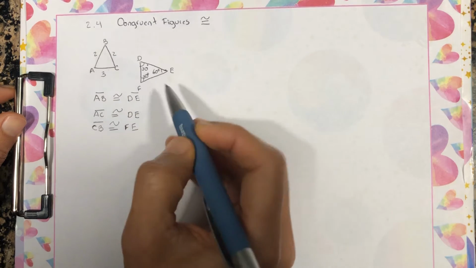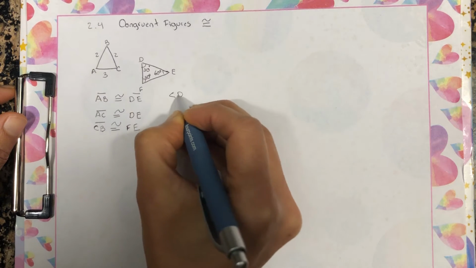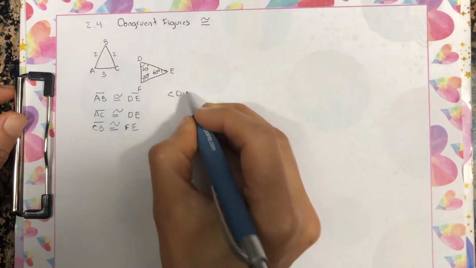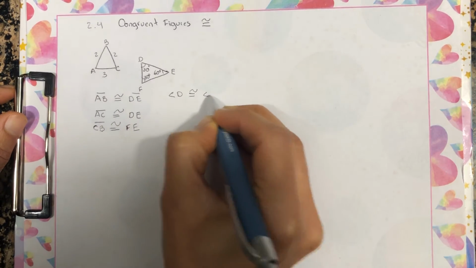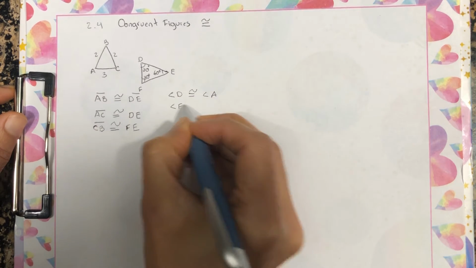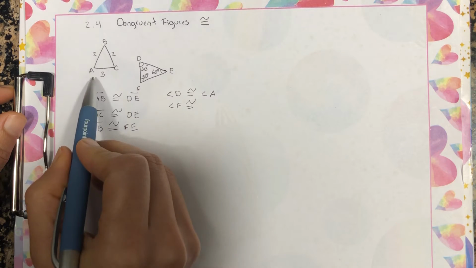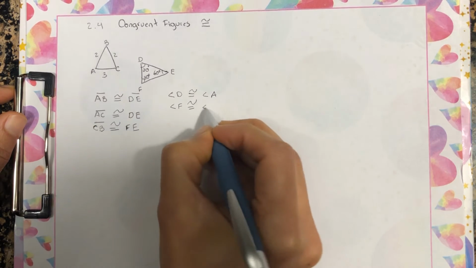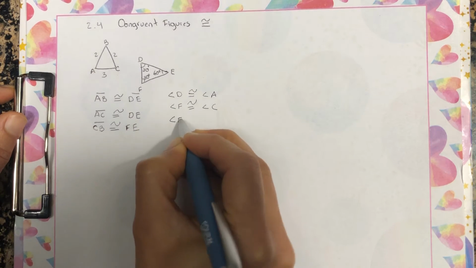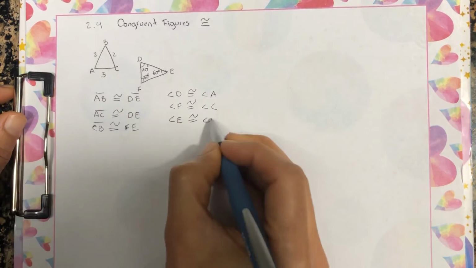So if angle D, and for angle you use this symbol, don't forget, put symbol angle D, which is 30 here, needs to be the same as angle A. Is congruent with angle A. Angle F needs to be congruent with angle C over here, and angle E needs to be congruent with angle B here.